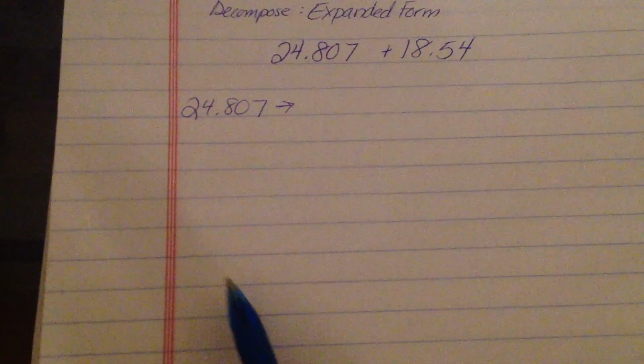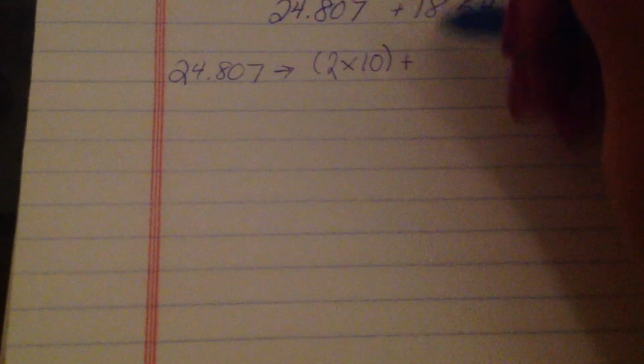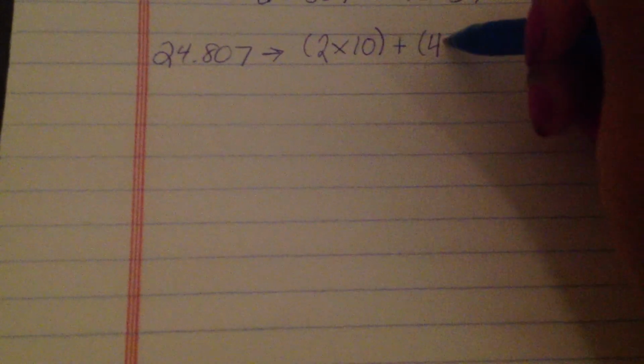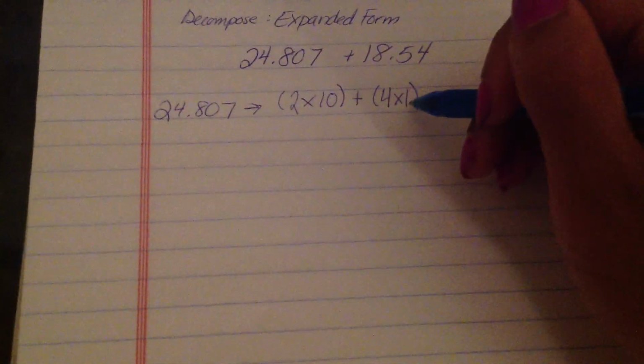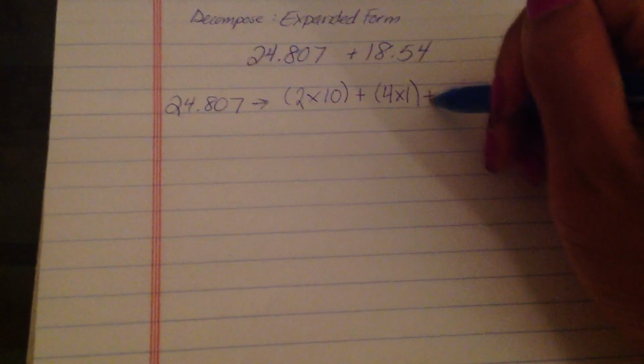So the first thing I did was I just wrote down my big number and I'm going to expand it out. So I know my 2 is in my tens place, so I'm going to write that as 2 times 10 plus my 4 is in the ones place. I have 4 ones.